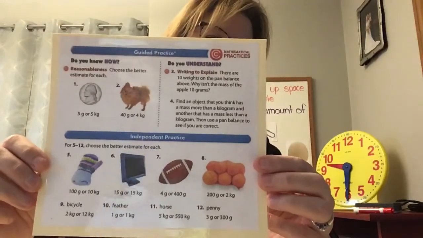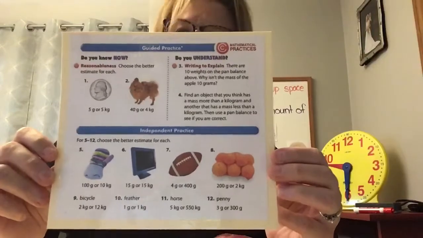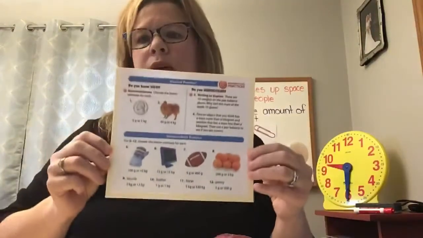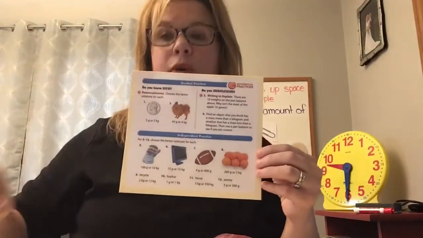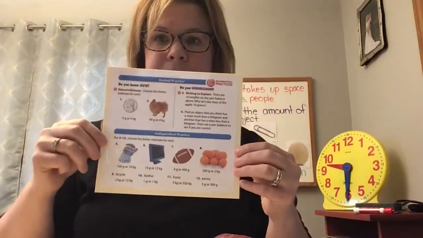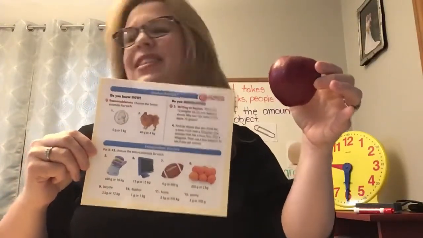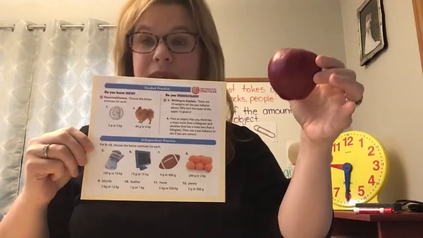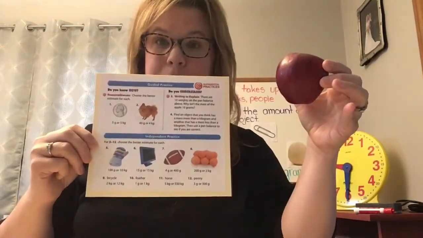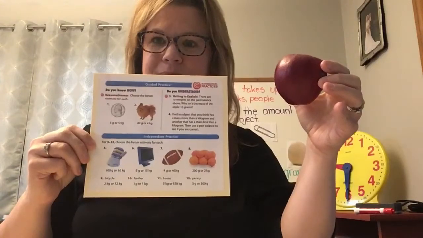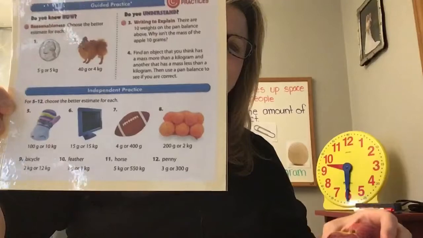How about the football? Would the football have a mass of 4 grams or 400 grams? Well, would it have a mass of 4 paper clips or 400 paper clips? Bear in mind, this was worth 161 paper clips or 161 grams. So which do you think the football would be worth? You're right, it would be worth 400 grams.